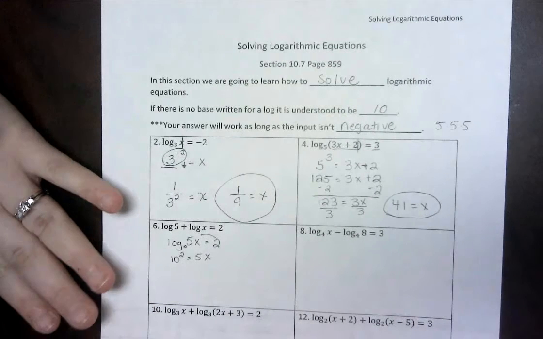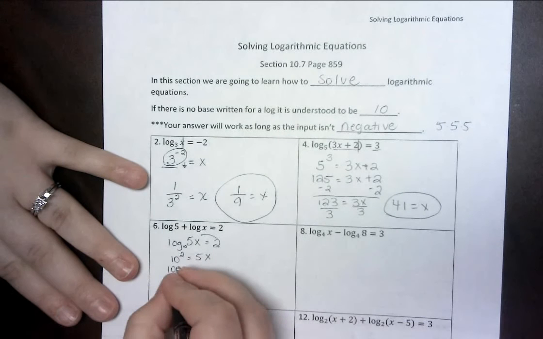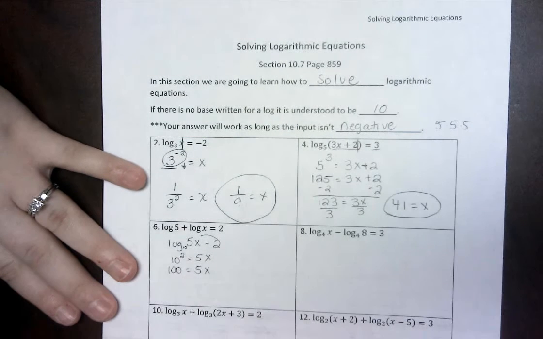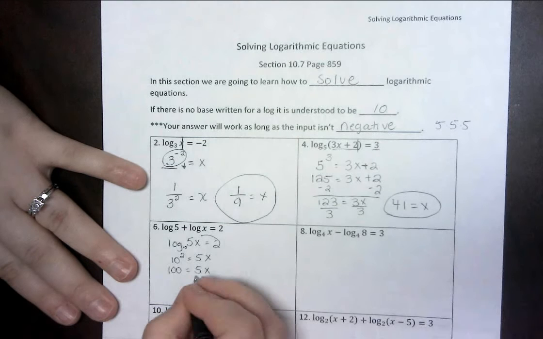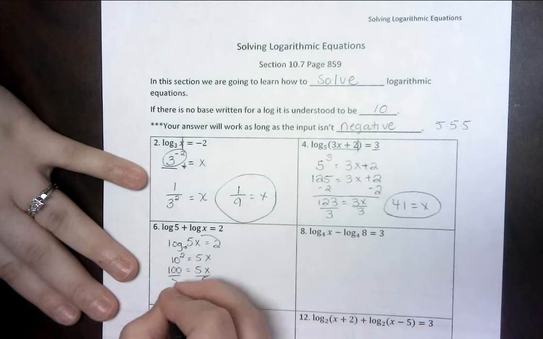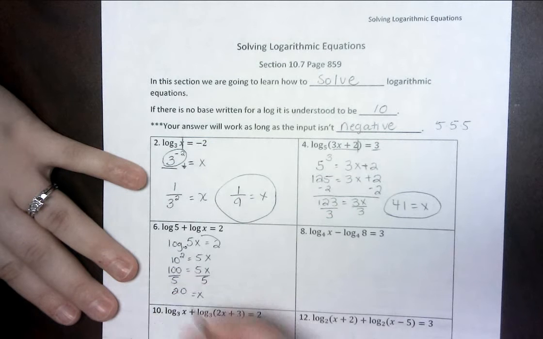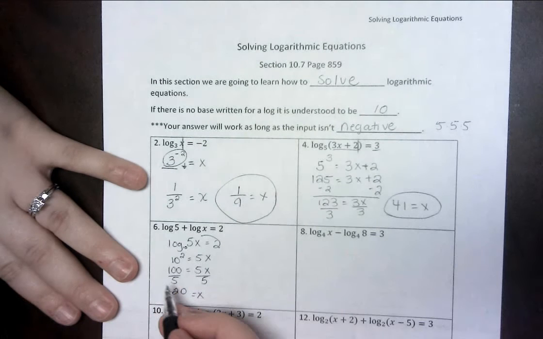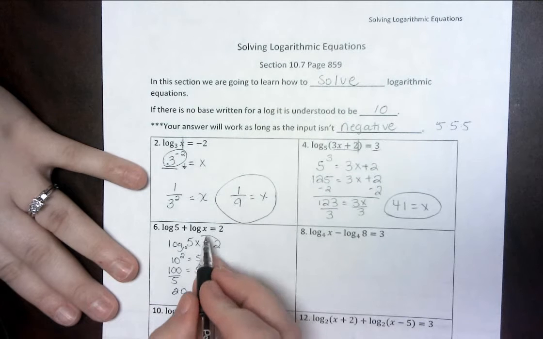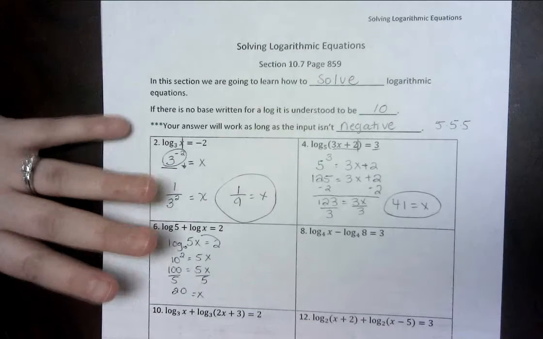So that would give us 100 equals 5x. And then to get our x by itself, we're going to divide both sides by 5 to get x equals 20. If we were to plug 20 into our x here, it would still be a positive number. So we're good to go.